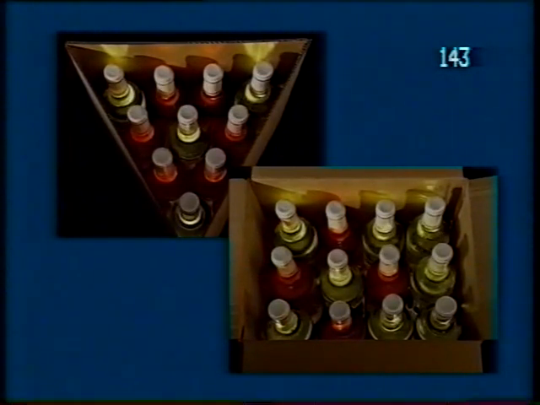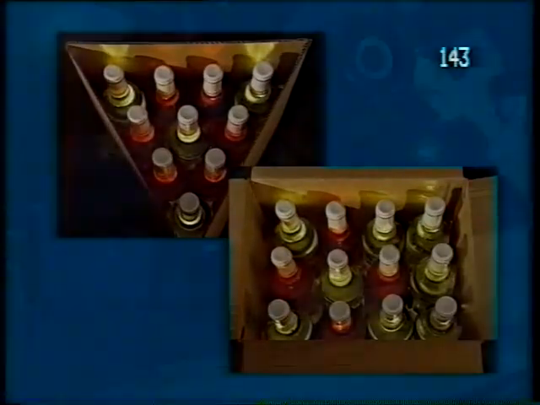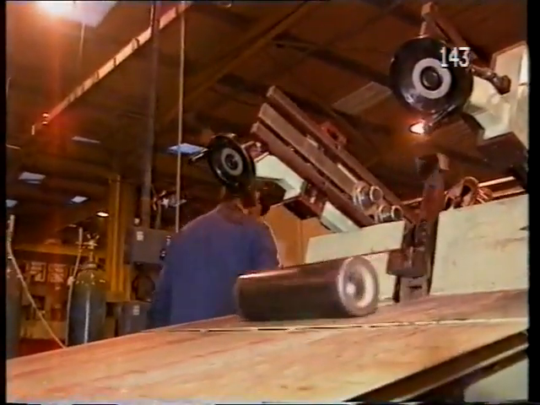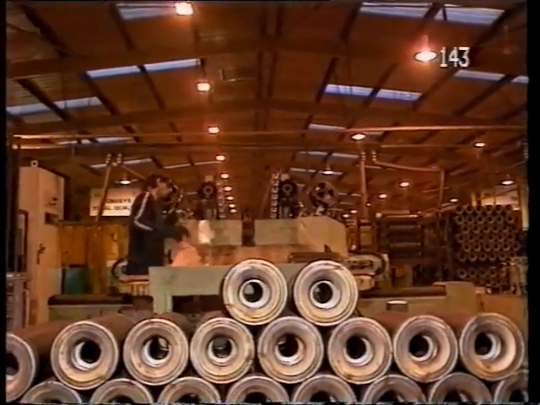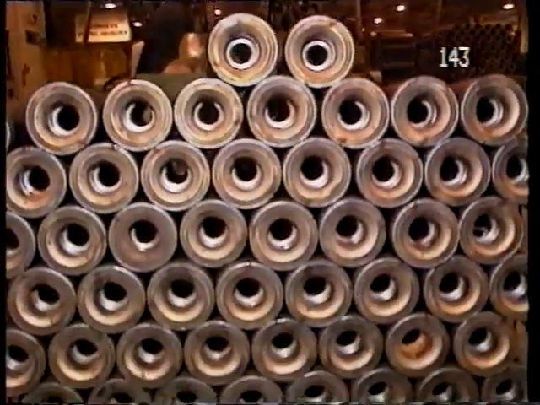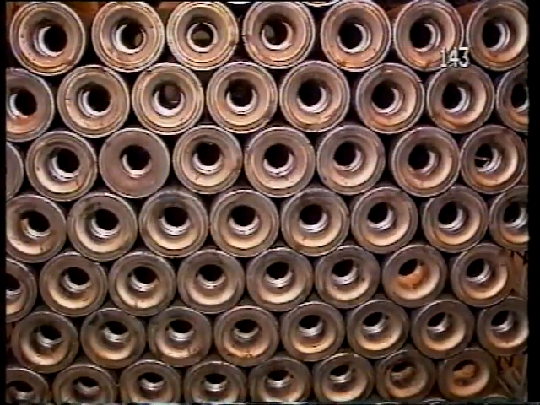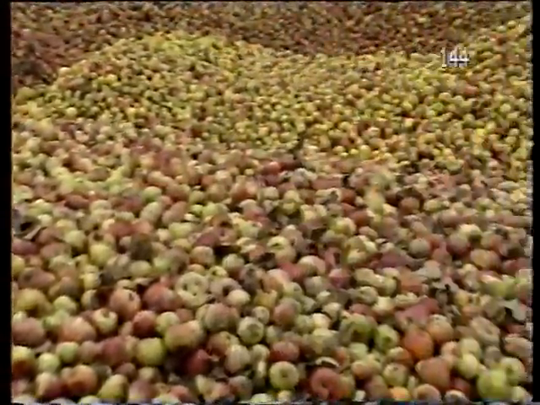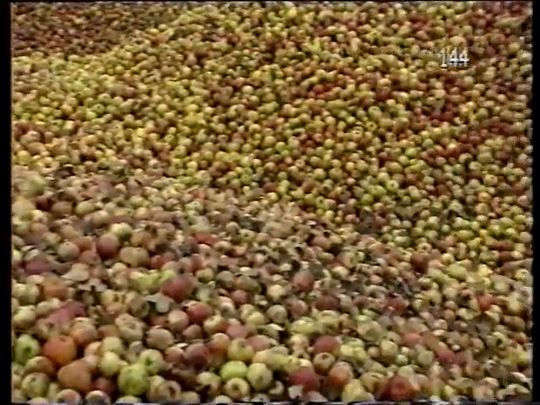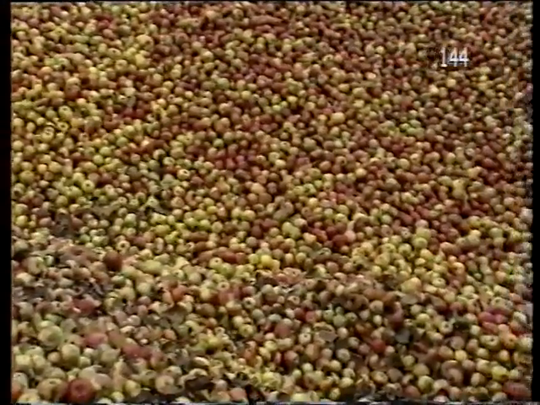But is there a closer packing with different shapes? With cylinders, each touches 6 neighbours on its curved surface, and possibly a further 2 neighbours in the layers above and below on its flat surface. This makes a total of 8 neighbours in all. But it is possible to have shapes that pack more closely. In this pile of apples, most of the apples have more than 8 possible contacts.